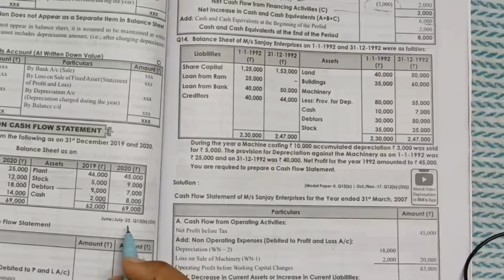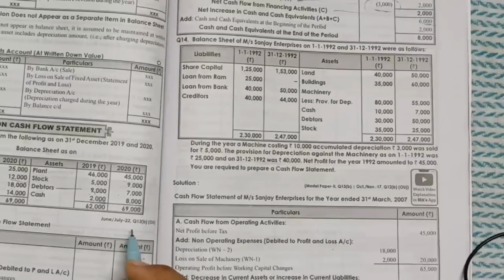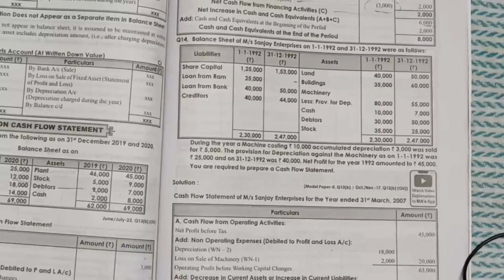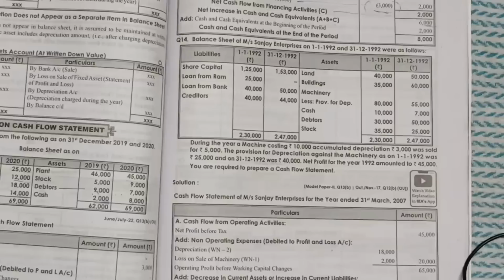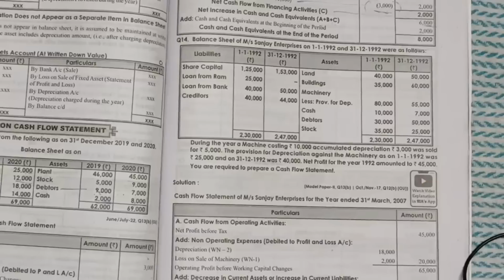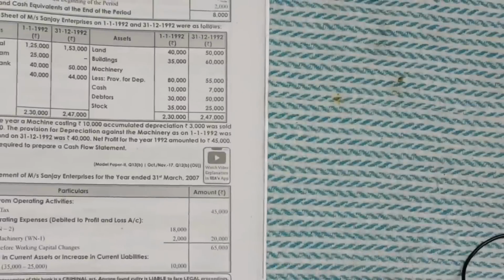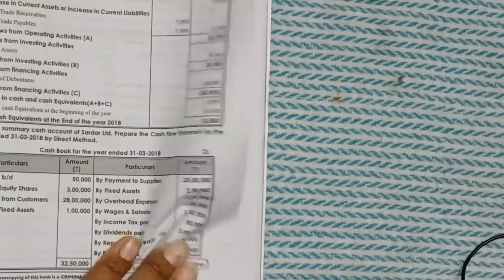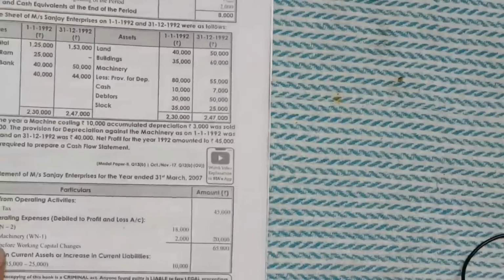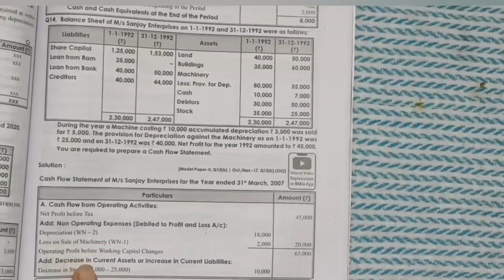If you add the net increase in cash and cash equivalents to the opening cash, you need to get the closing cash answer. Then only you have done a correct answer. If not, you have made a mistake. Okay, students? So question number 14 is very important. So just note it down and check out this question. After this, we can wind up the video.